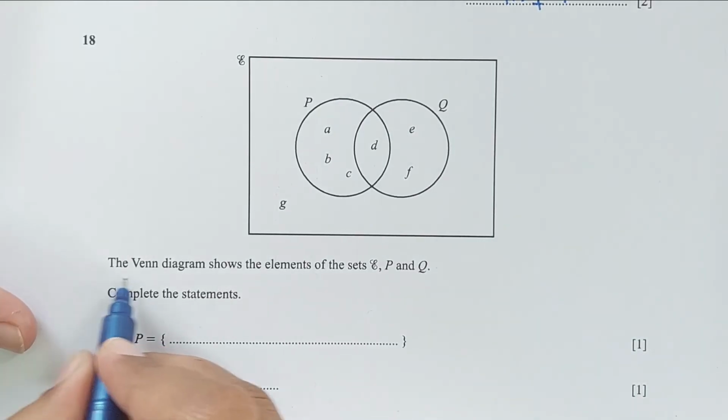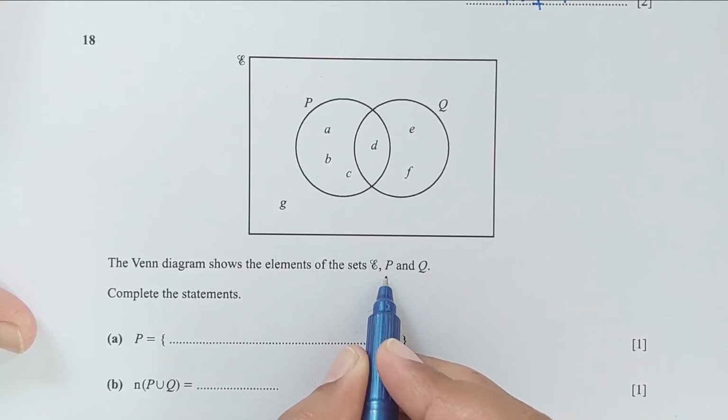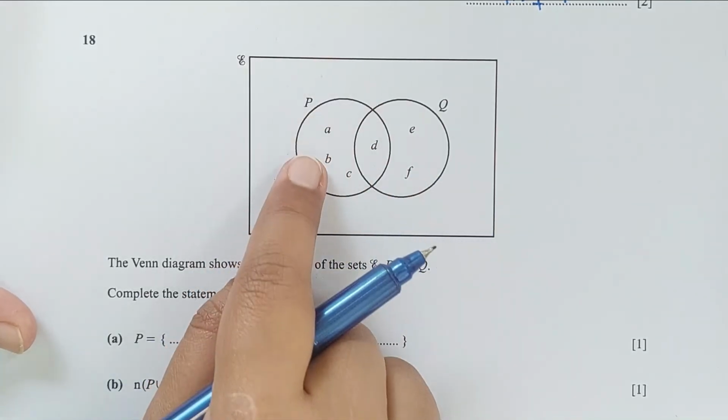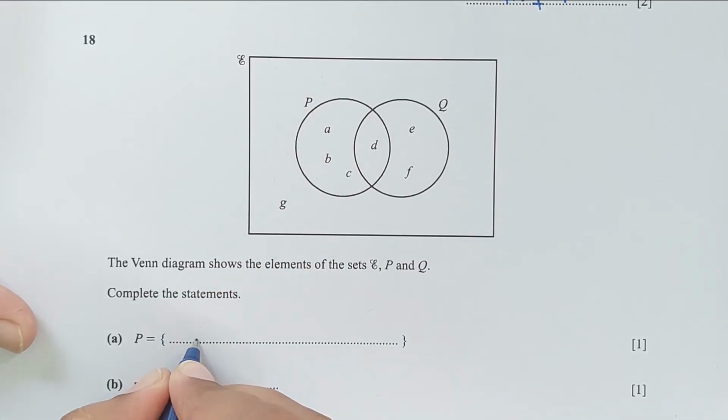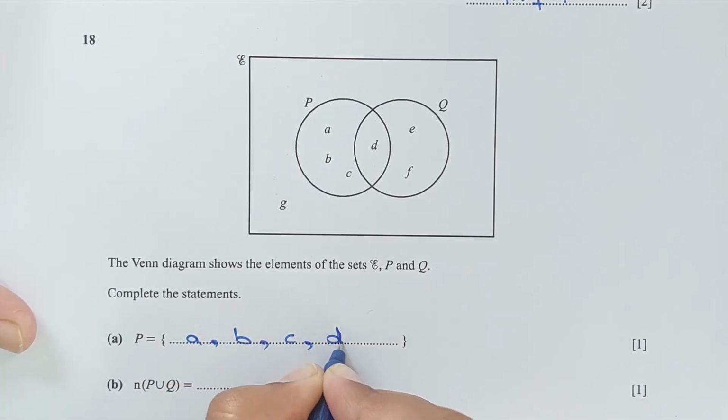Question number 18. The Venn diagram shows the elements of the universal set and the sets P and Q. Complete the statement. Part A. P is equal to... The set P is A, B, C, D. The elements are A, B, C, and D.